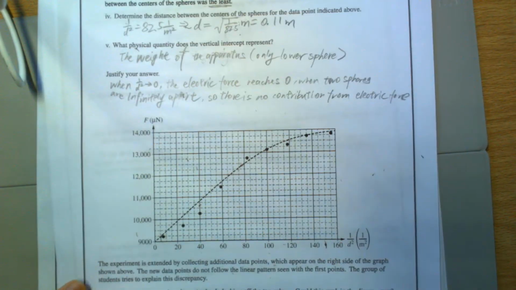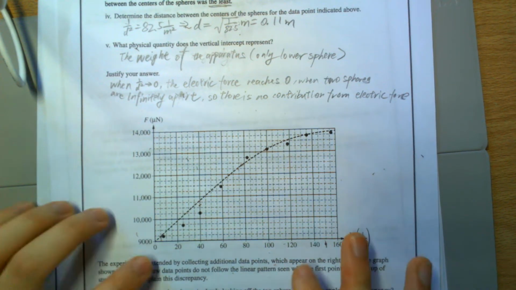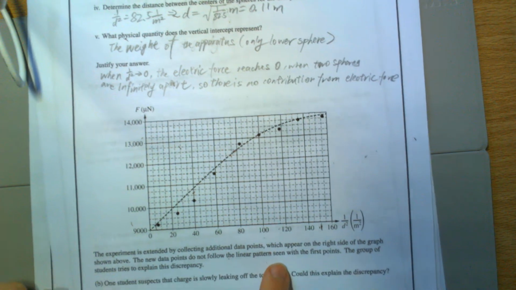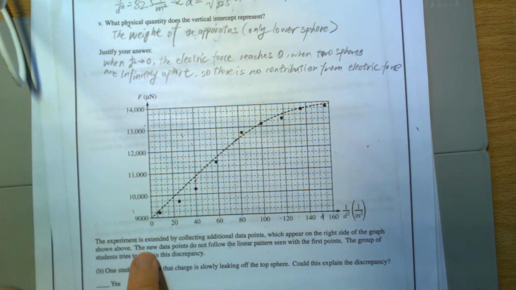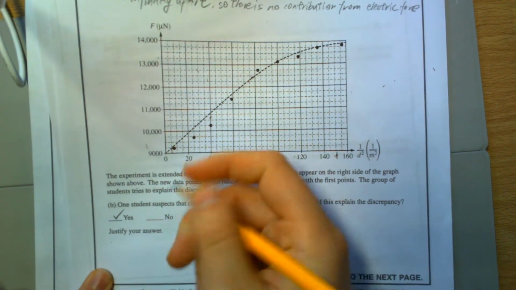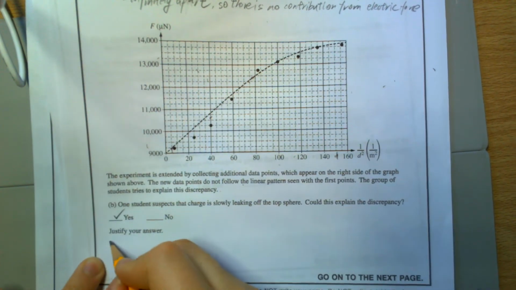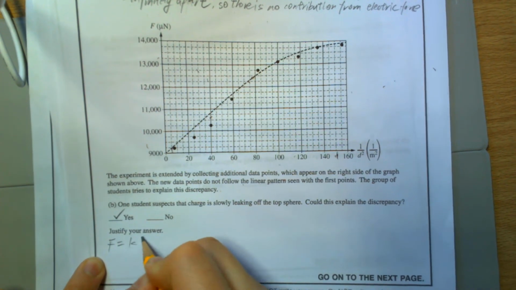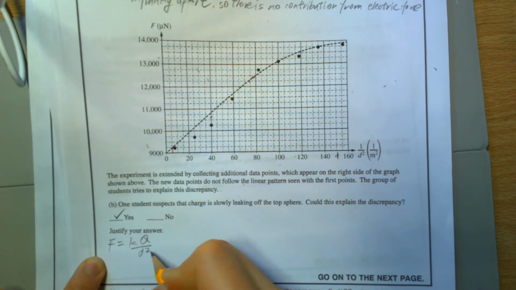Okay, the experiment is extended by collecting additional data points which appear on the right side of the graph shown above. The new data points do not follow the linear pattern seen with the first points. The group of students tries to explain this discrepancy. One student says that charge is leaking off the top sphere. Could this explain the discrepancy? Of course, yes, because when charge is leaking, F is equal to KQ divided by D squared.